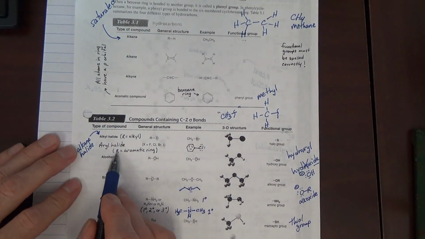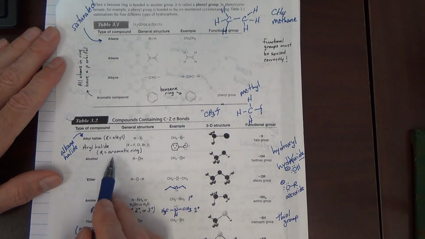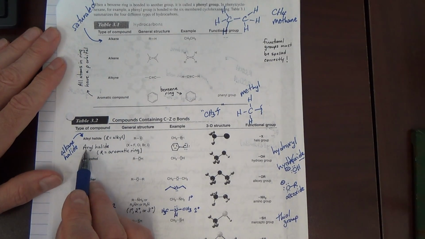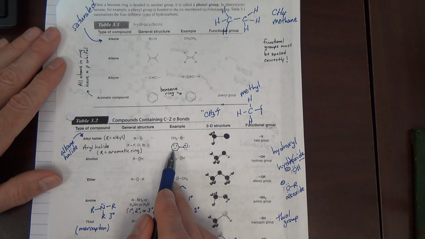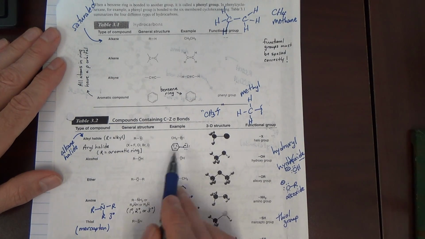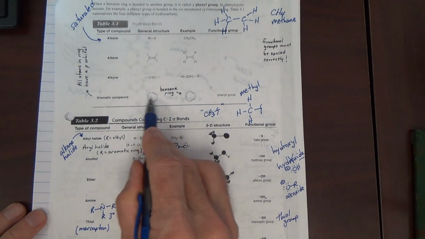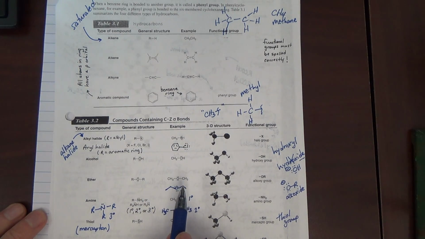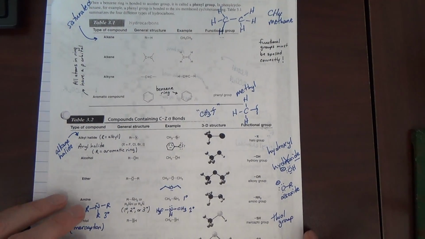Now back over here, we skipped the aryl halides. Aryl halide is when the halide is bonded to an aromatic ring. And aryl denotes that it's sort of a fragment, just like an alkyl fragment, and then we have an aromatic aryl fragment. So this is an aryl chloride. You can have aryl bromides, aryl iodides, etc. Of course, that's the benzene ring. When we get to organic 2, we'll learn to call this chlorobenzene. Simple enough.